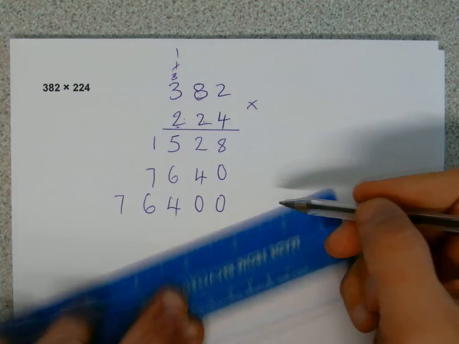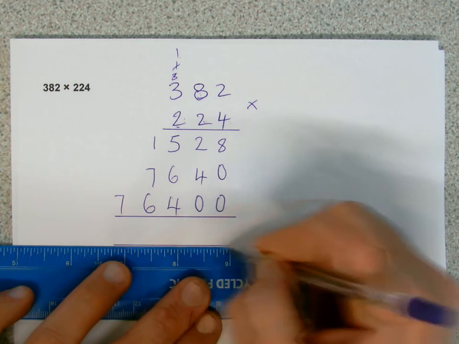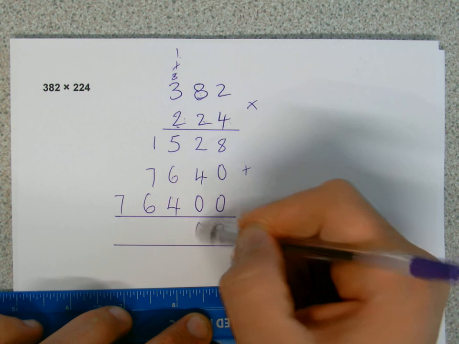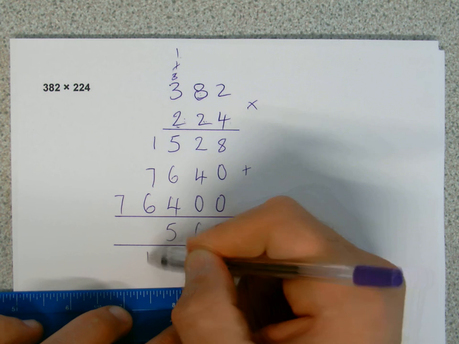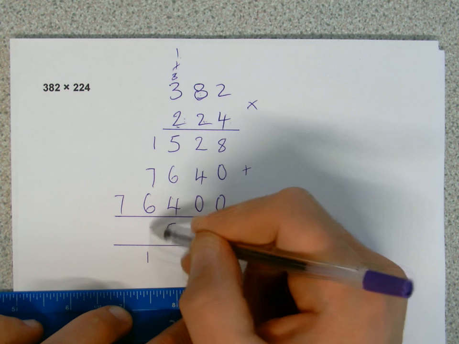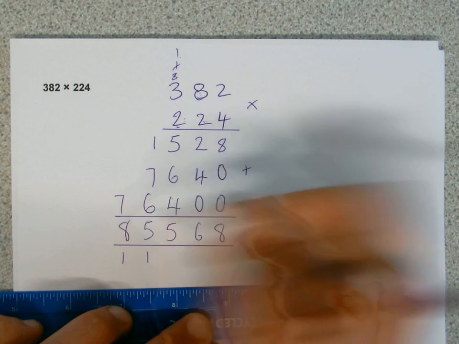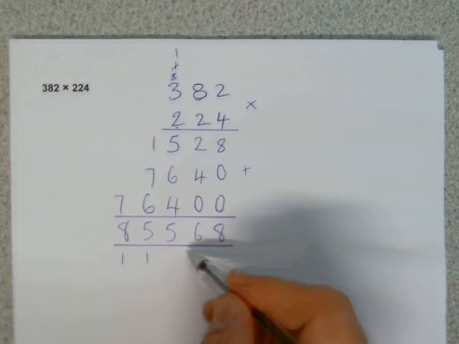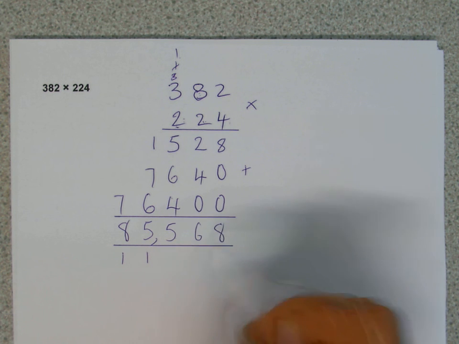Just to finish off then, I need to add now these 3 lines of multiplication. So 8 there, this becomes 6, add them, 5 plus 6 is 11, plus 4 is 15, so 5 carry 1. 1 plus 7 is 8, plus 6 is 14, plus 1 is 15, so 5 carry 1. And then you've got the 7 and the 1 make 8. So you've got quite a big answer. 85,568, 3 digits after the comma.